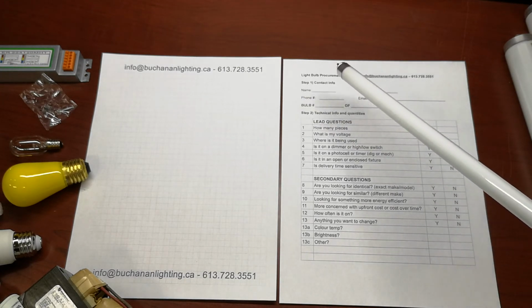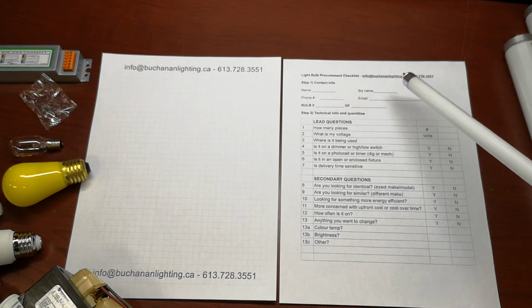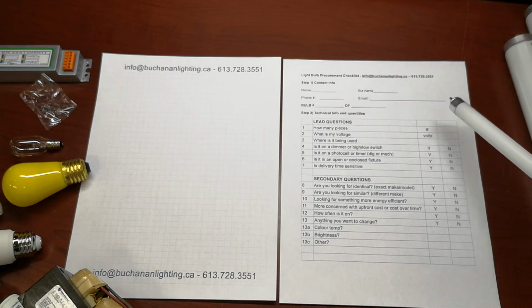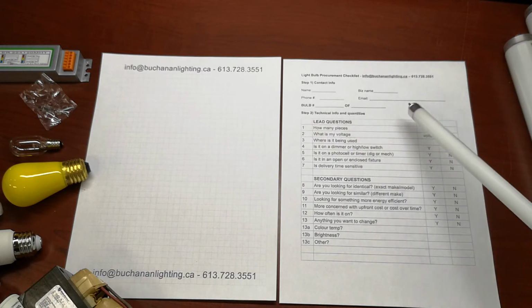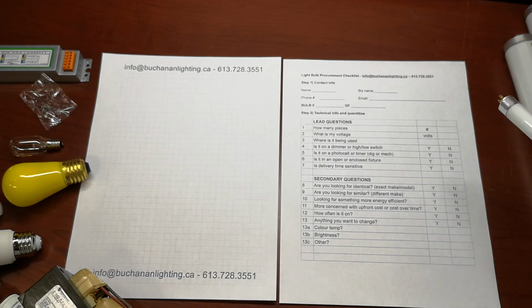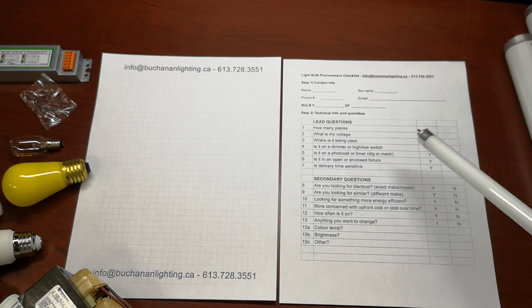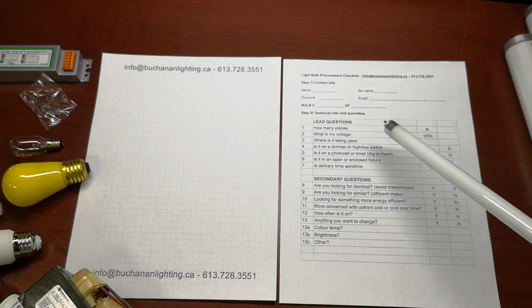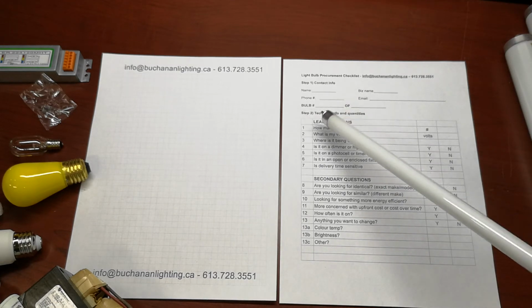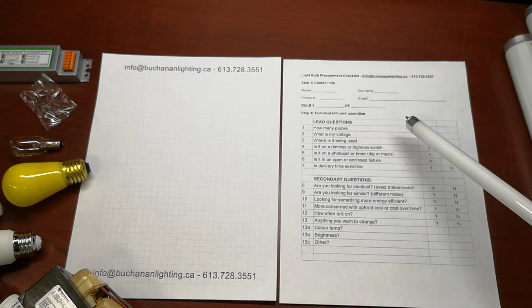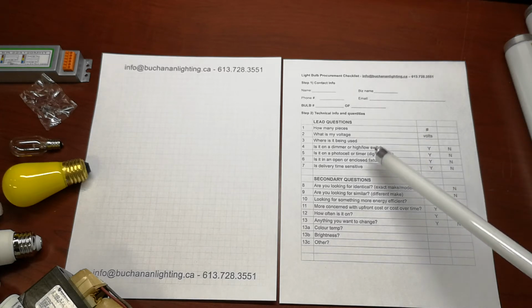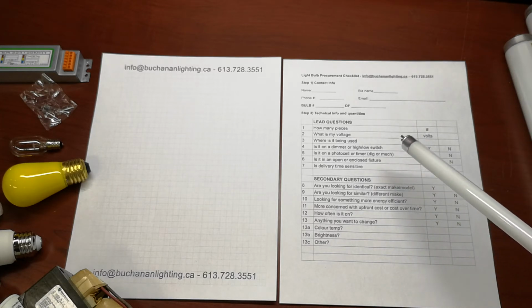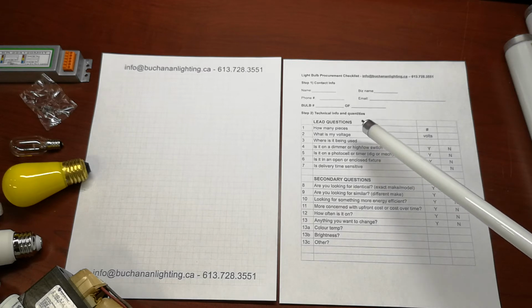So, basic stuff up here. What we're looking for is just your name, if you're attached to an organizational name, phone number, and email. We need all these things. Bulb number X of blank: if you have 2 light bulbs that you're looking for, I'll put bulb number 1 of 2, and this is bulb number 2 of 2. That way we capture each individual bulb and the exact requirements. The main lead questions are really simple: approximately how many pieces you're looking for.